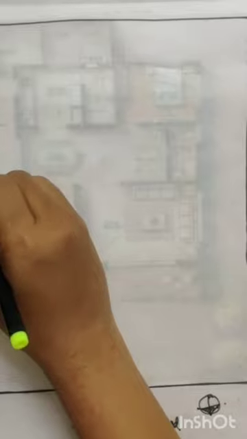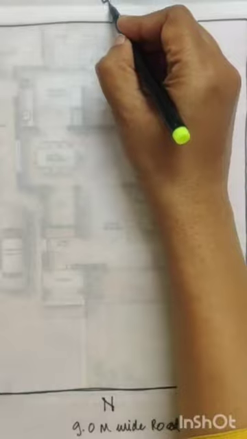Here we have a 9-meter wide road. North is indicated downwards. So as per the direction, this is north, east, west and south.